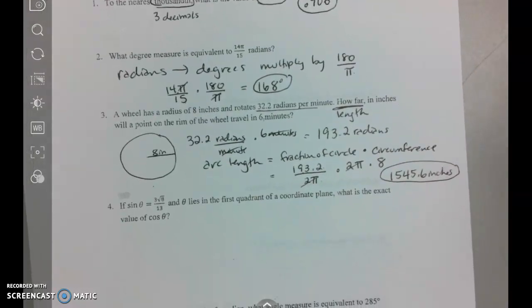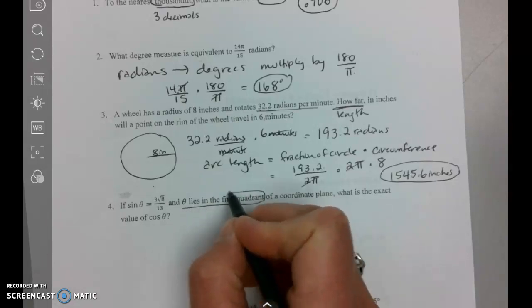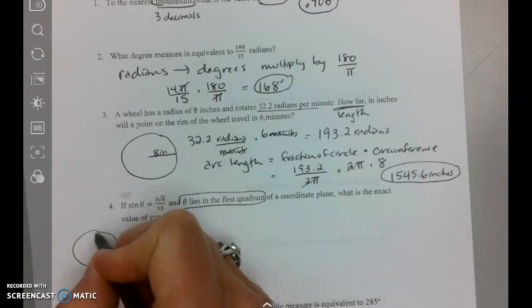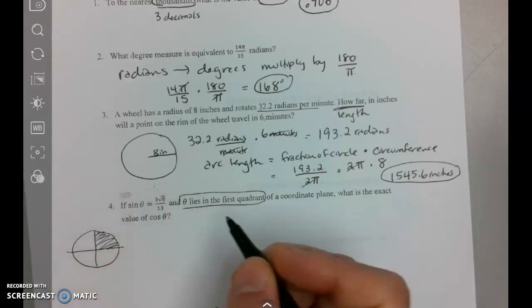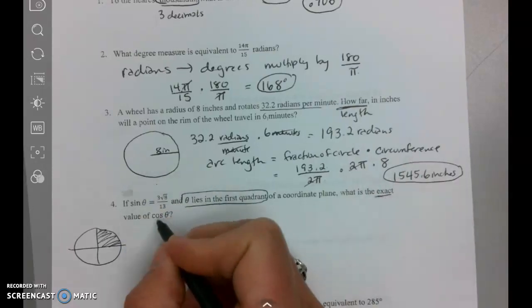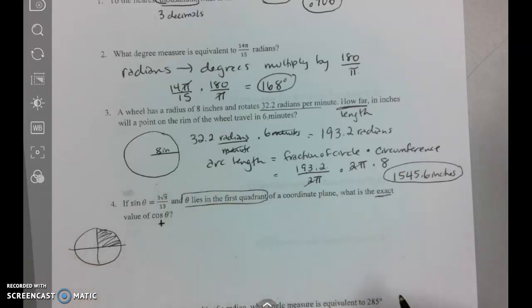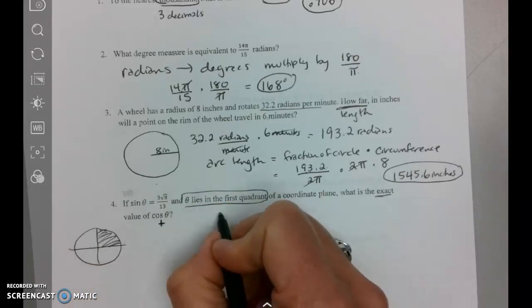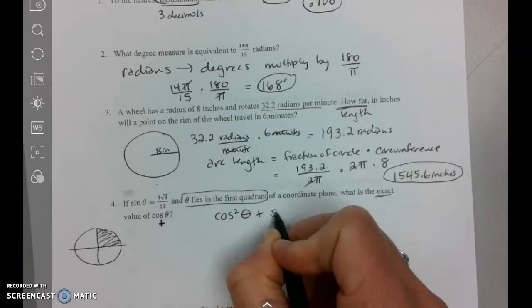Next one. If the sine of theta is 3 square root of 8 over 13, and theta lies in the first quadrant, I love when theta lies in the first quadrant because everything in quadrant 1 is positive. What is the exact value, so no decimals, of cosine of theta? Which it's going to be positive because everything in quadrant 1 is positive. I'm going to use my Pythagorean identity theorem.